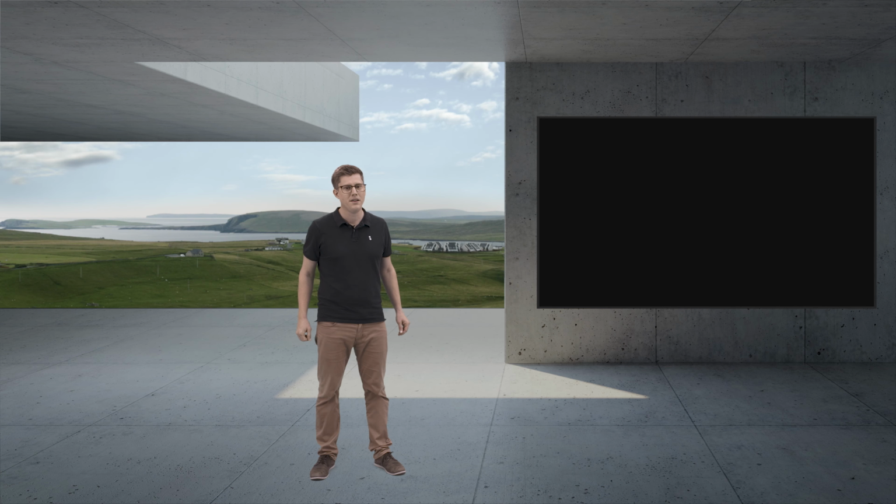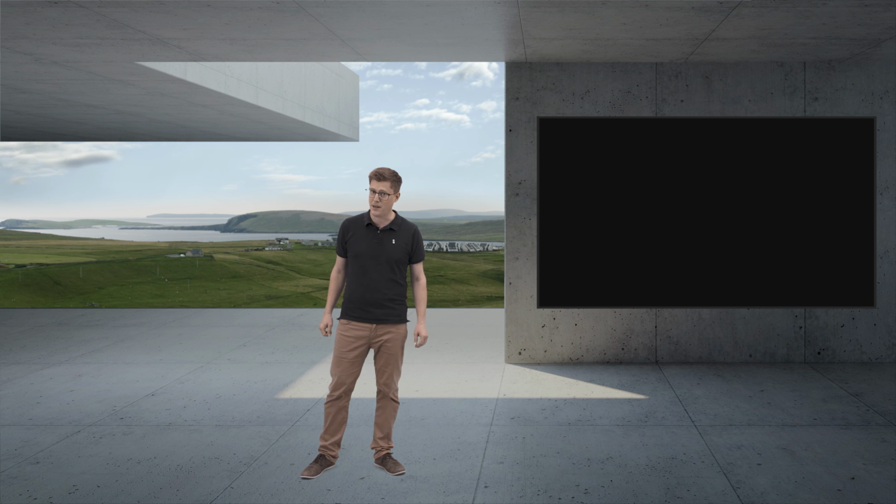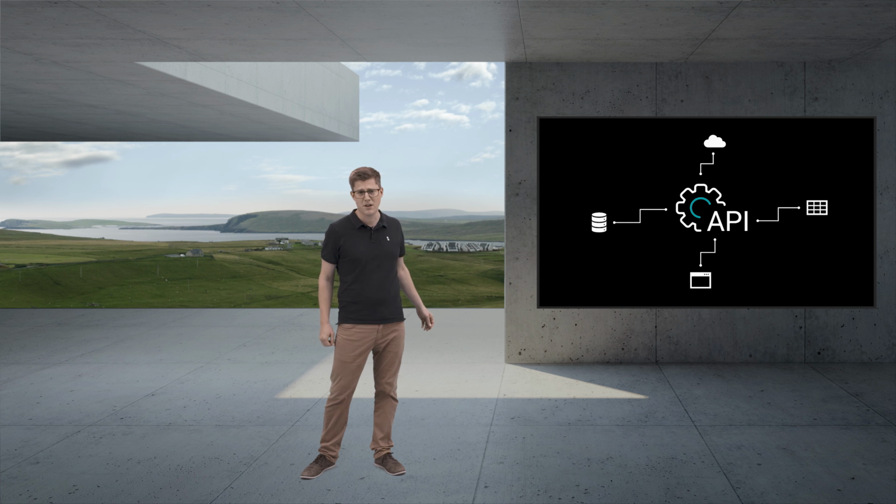Well, today, we are proud to introduce Inspect API. With Inspect API, you can now connect to any system that you can imagine. It provides information in real time out of Inspect without having to export to Excel. We built a RESTful API that allows you to fetch all your assets, spots, and reports through simple HTTP requests. We're very excited to show you what it can do.